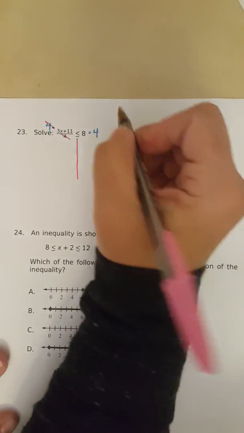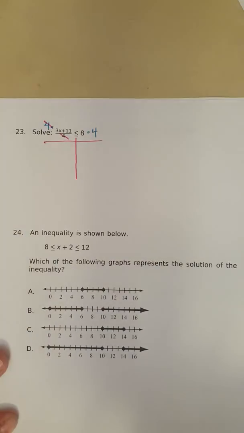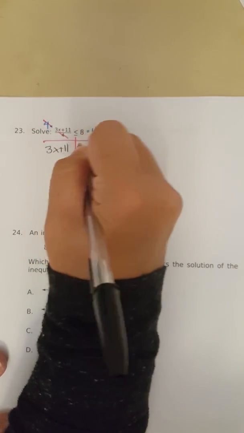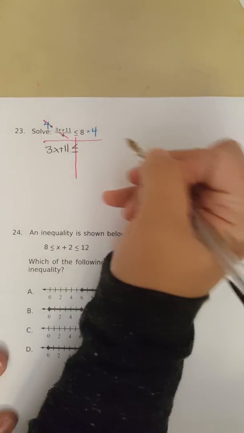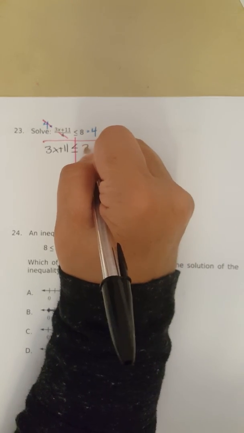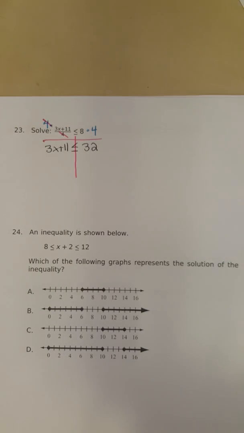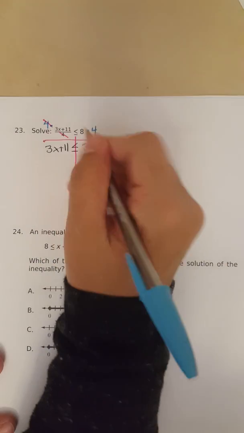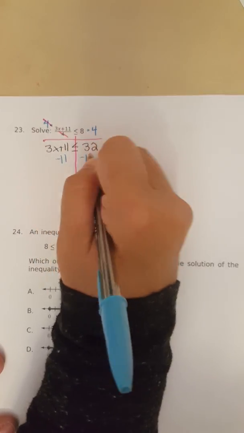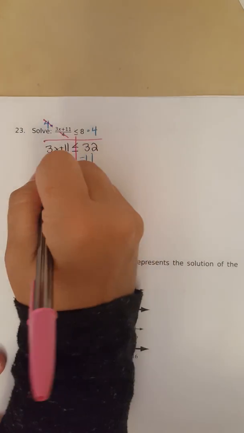On the left, multiplying and dividing by 4 cancel out. They just give us 1. So I'm left with 3x plus 11. I need to make sure I bring down my sign every time. This is less than or equal to. And then 8 times 4 is 32. So in order to keep solving, I'm going to do the opposite of plus 11, which is minus 11. And I'm subtracting 11 from both sides.